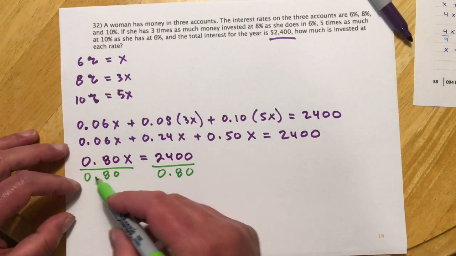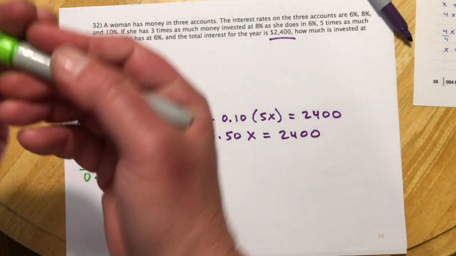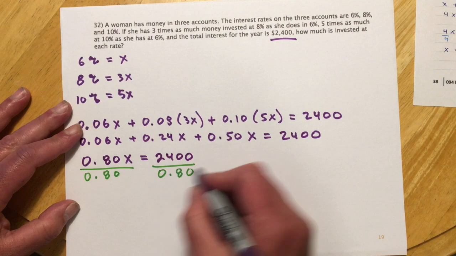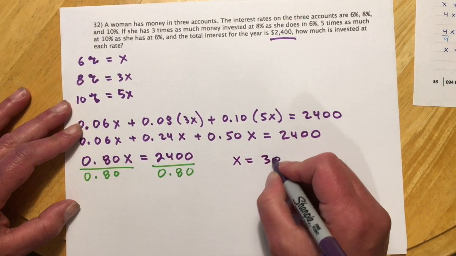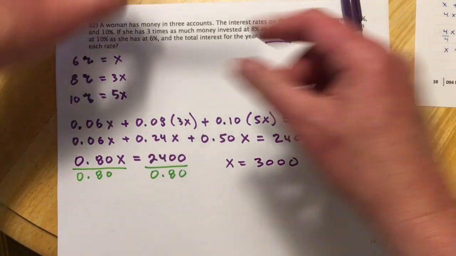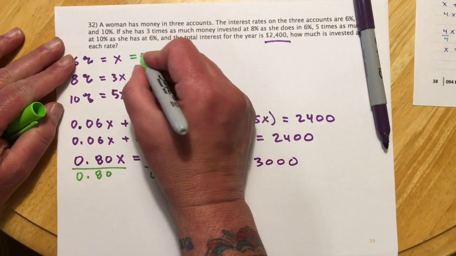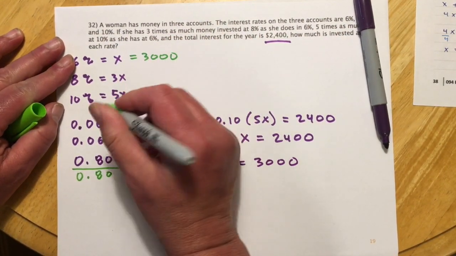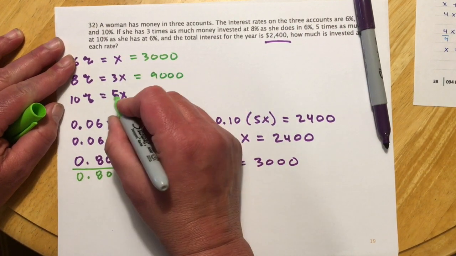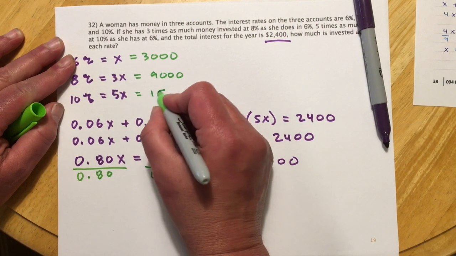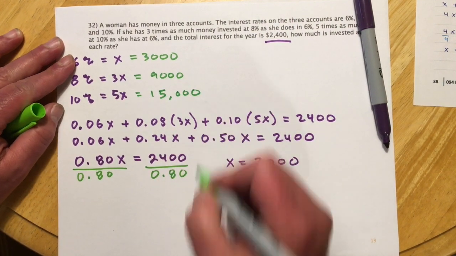Sorry, I think I said 0.08. And we get x equals 3000. So if this x up here is 3000, then 3 times 3000 would make this one 9000, and 5 times 3000 would make this one 15 grand.